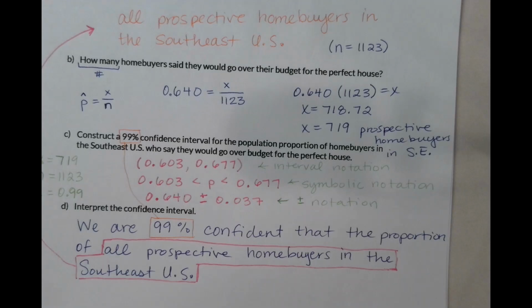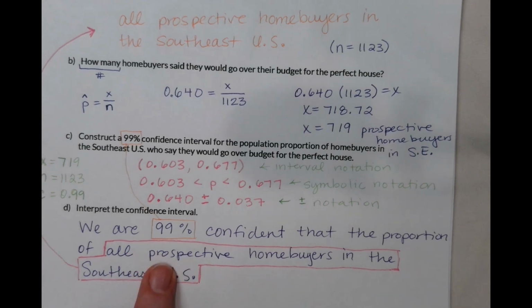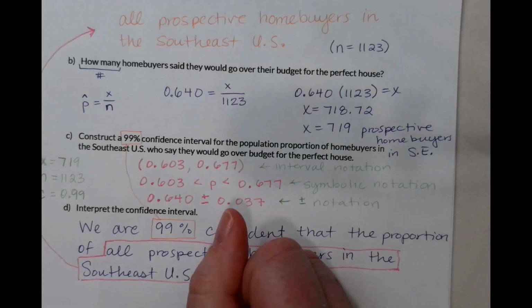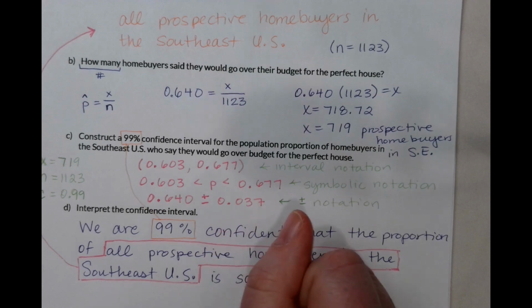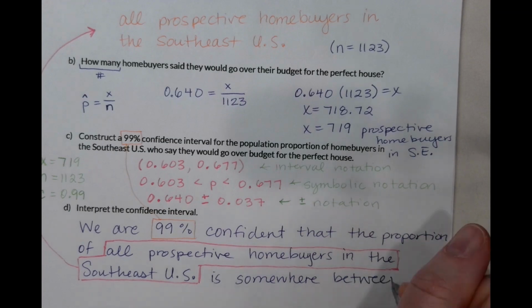If you just say we are 99% confident that the proportion of the population, or that the population proportion is between these two numbers, I will not give you credit for mentioning the context here. So 99% confident that prospective home buyers in the Southeast United States is somewhere between, and then we need our two numbers from our confidence interval.